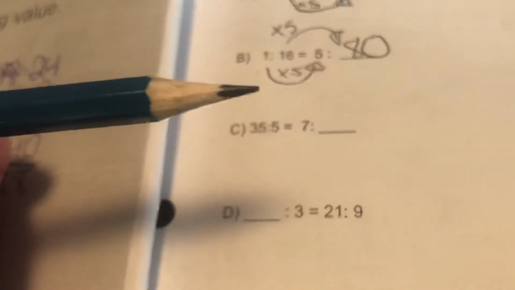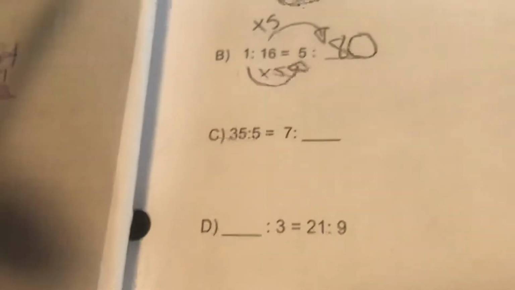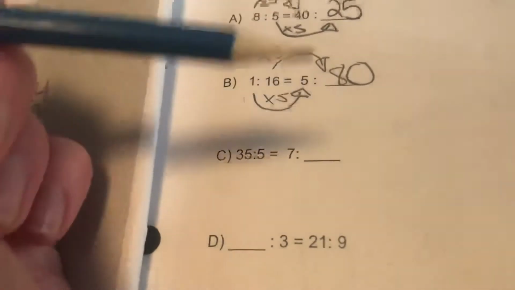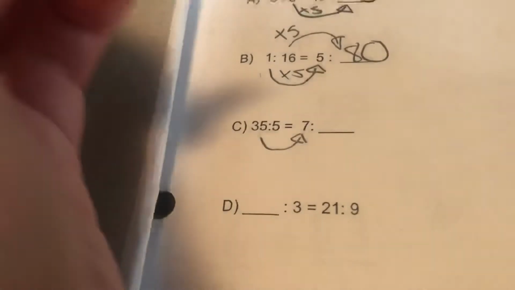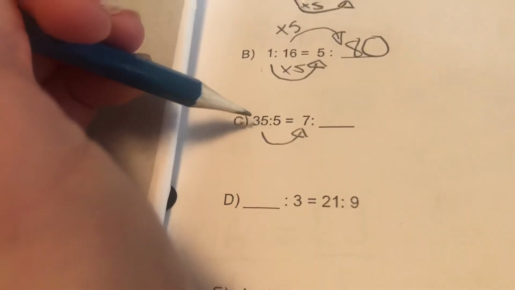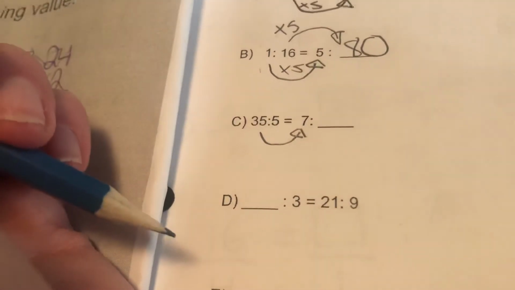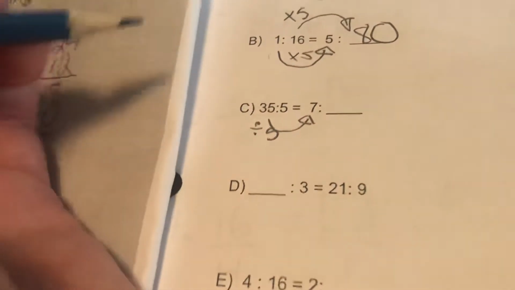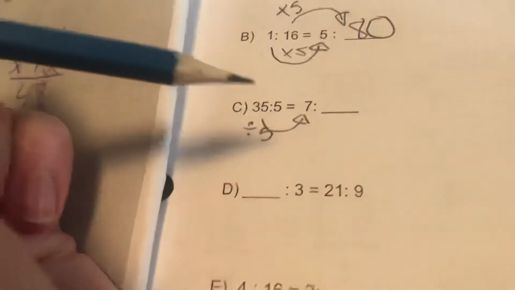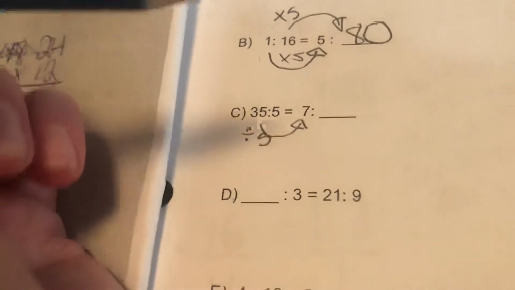All right, this one, 35 to 5 equals 7 to what? So 35 and 7 are on the same side. Okay, so bigger to smaller. So this time I know that I'm dividing. And so I would ask myself, well, 35 divided by what is 7? And it's 5. 35 divided by 5. If it's easier for you to think 7 times what is 35, that's fine.